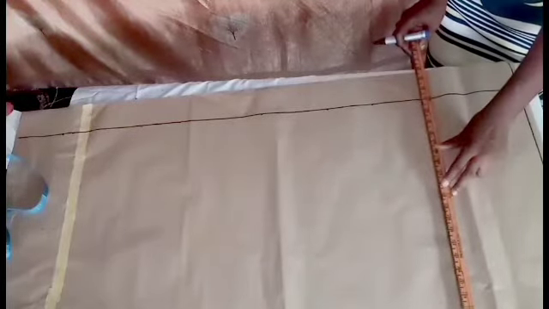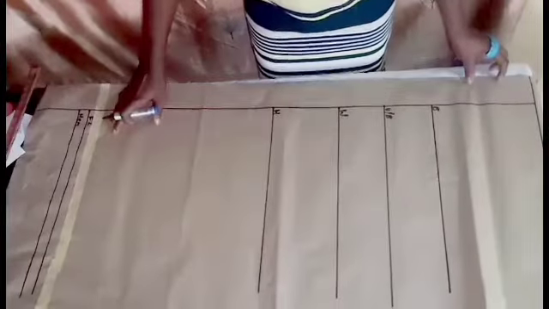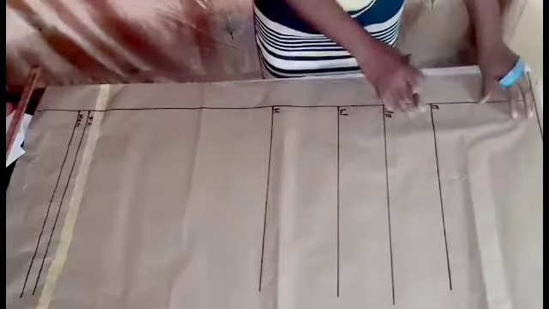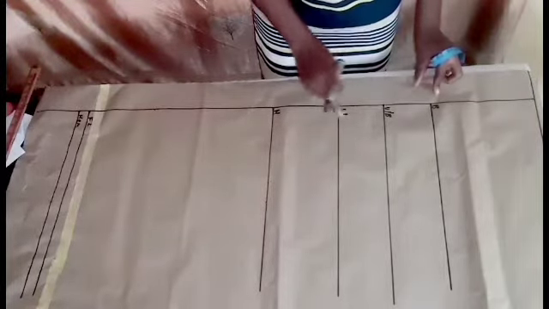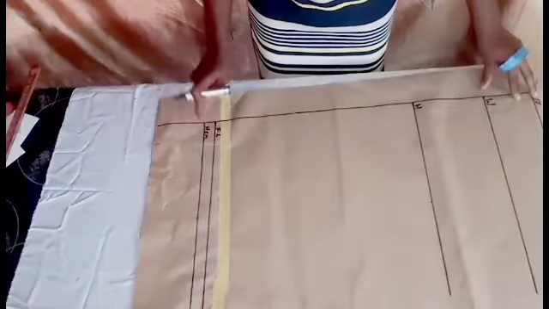So now I would draw my lines. So I've marked my points. You can see this is the bust point, the under bust, waist, hip, the full length, and the hem.